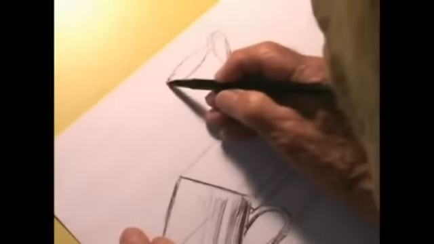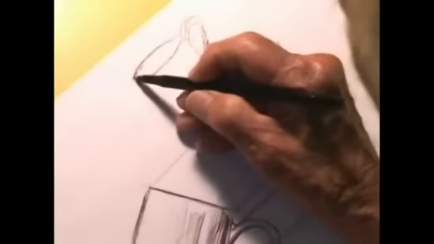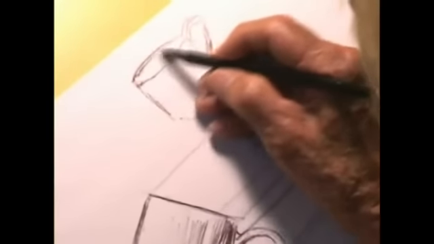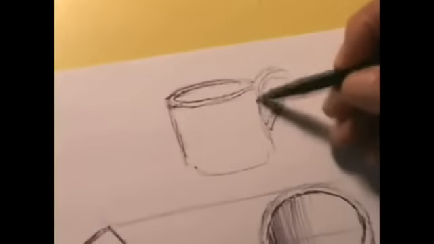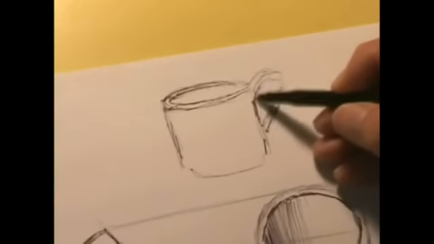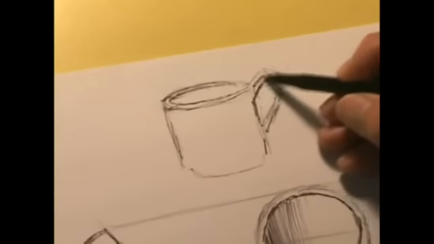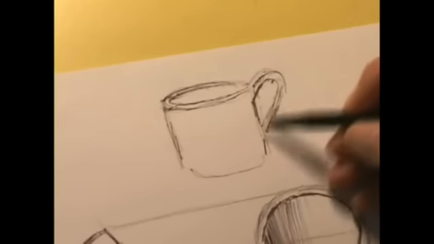Then I emphasize or strengthen these lines, correct these curves, and then I double the thickness of the leading edge of the cup, which is much thicker than a single line. Then I strengthen the lines here so they're visually stronger.